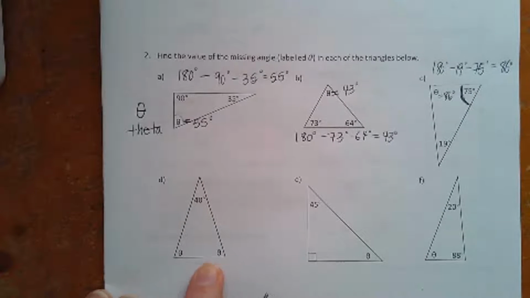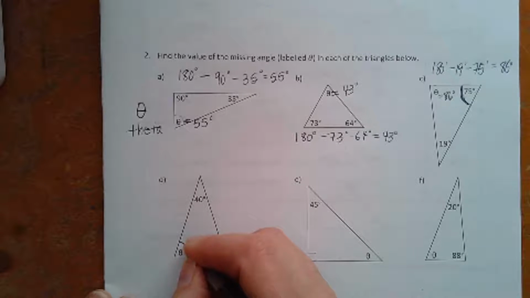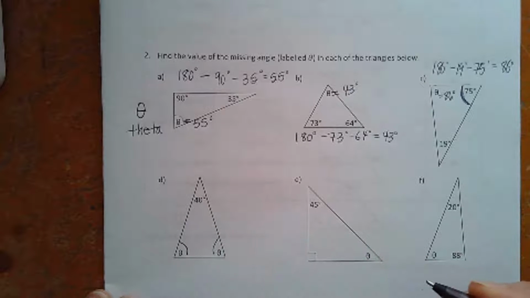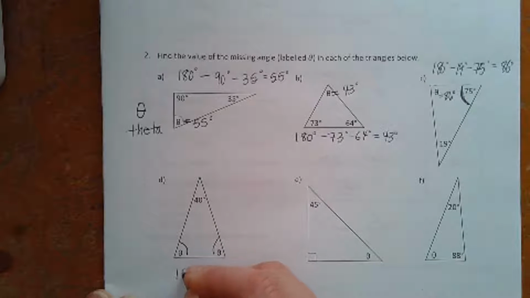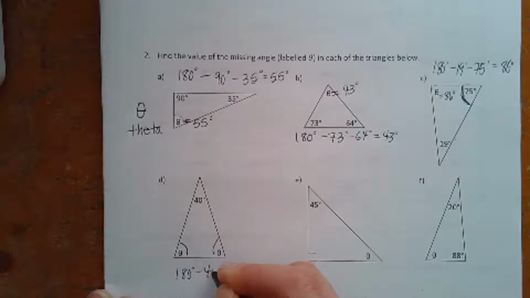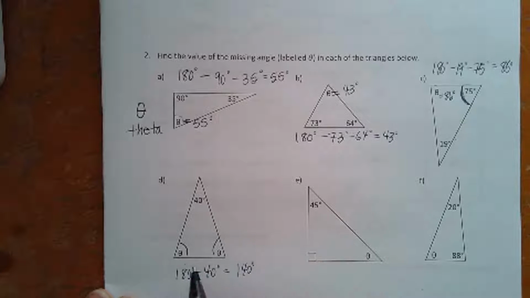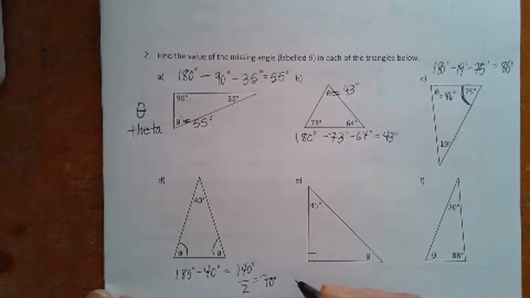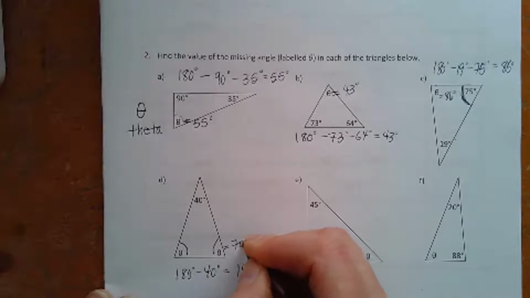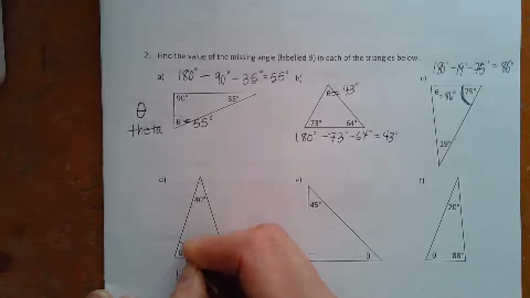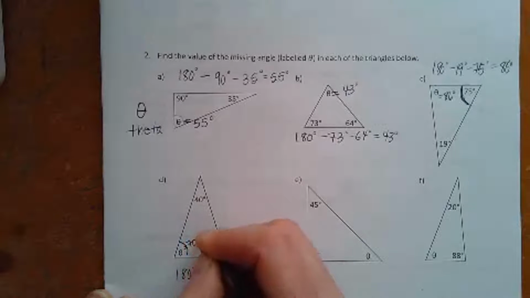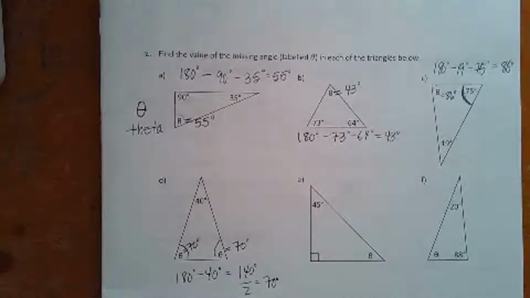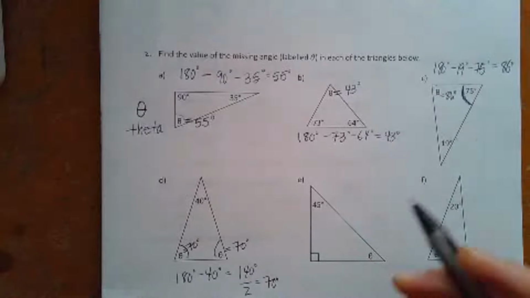This one was interesting. We had a question like this in examples. If I have two thetas, if I use the same symbol, it means these have to be identical measures. So all I have to take away is my 40 degrees. 180 take away 40 is 140. And if these are identical, I just divide by 2, and that gives me 70 degrees. It's the only way that the three angles would add up to 180.